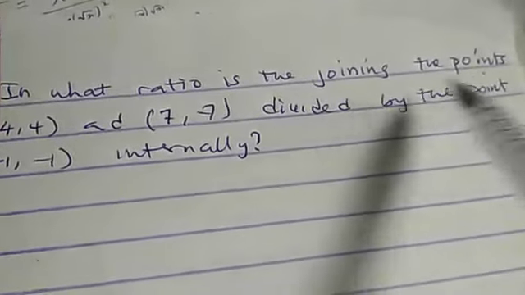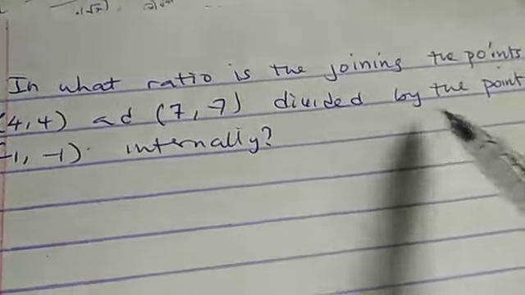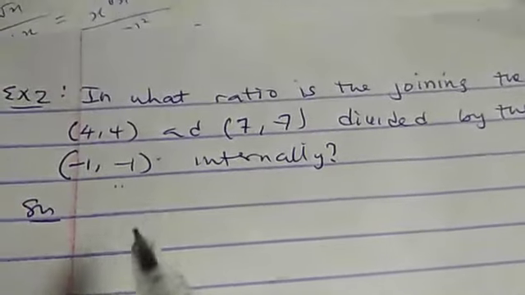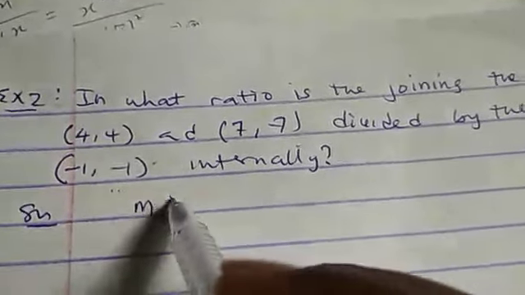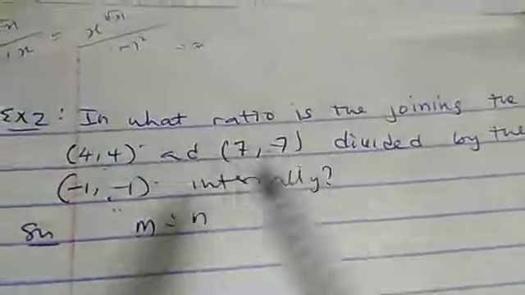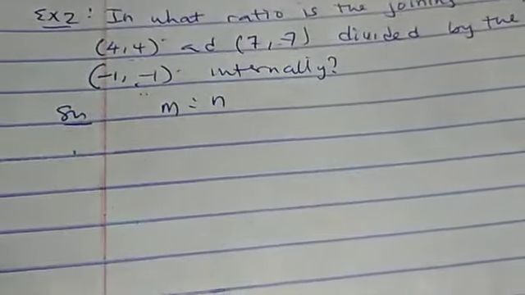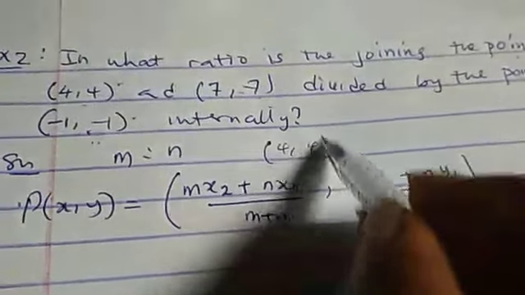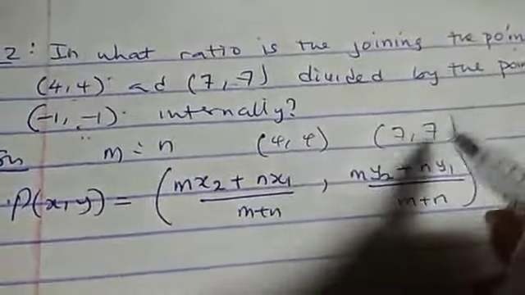Now, another example. In what ratio is the joining of these 2 points divided by this point internally? That is, we are looking for ratio m:n such that this divides these 2 points. The first thing is we recall the formula for internal division. Now we are given 4, 4, 7, 7.